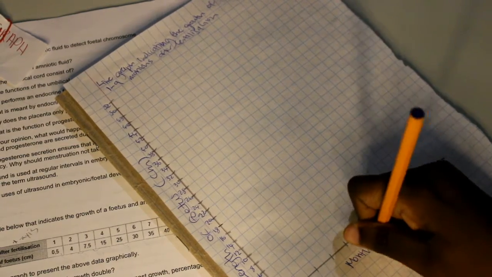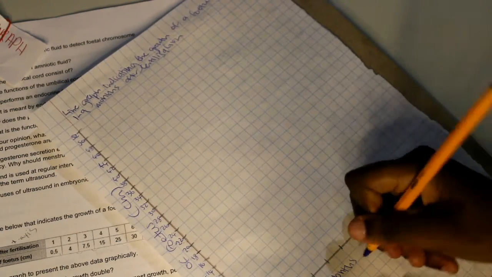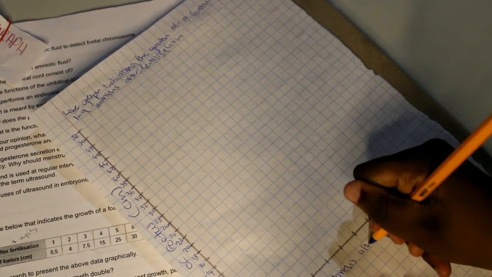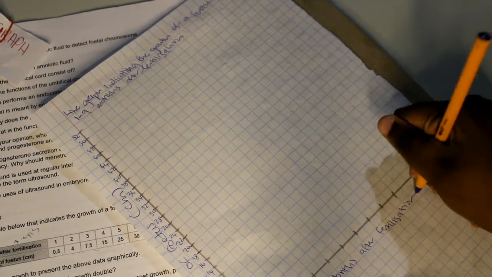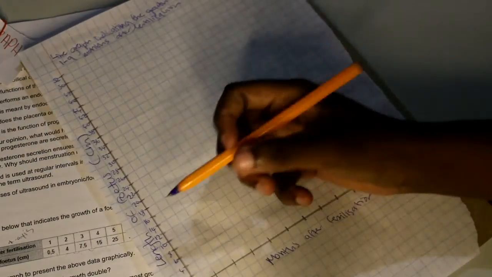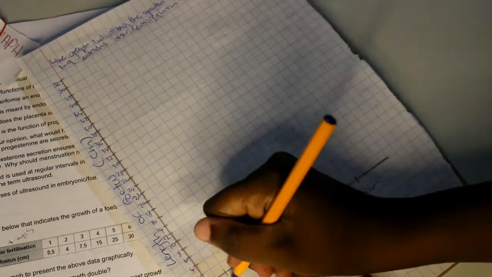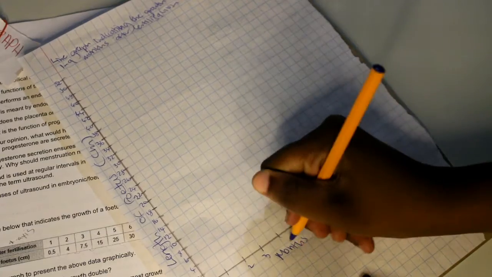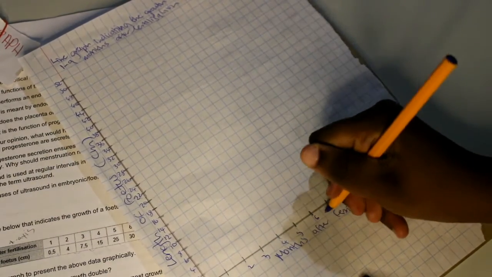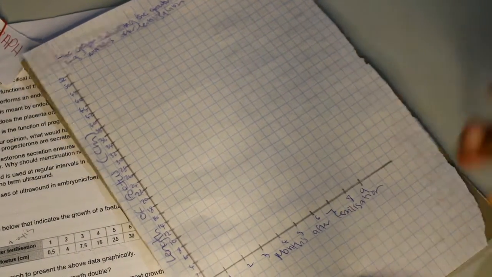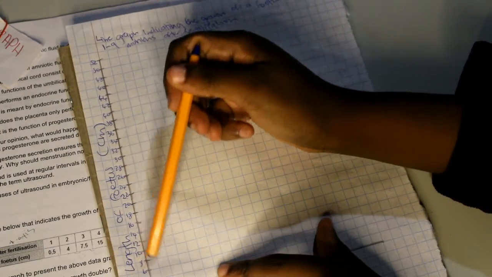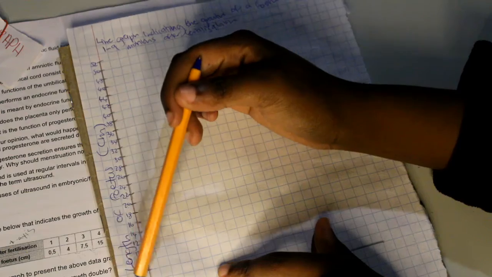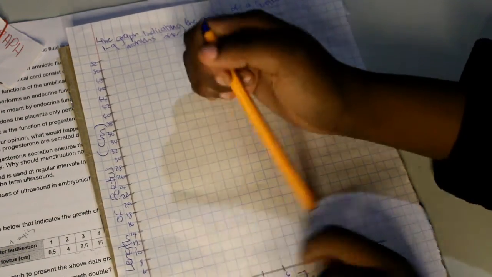So the distance between the months must be the same. Months after fertilization. Yeah, so 1, 2, 3, 4, 5, 6, 7, 8, 9. Don't mind my handwriting again. Okay, so remember to add these little lines because they're important. It tells you where the 2 is, where the 4 is, where the 1 is, 2, 3, and so on.